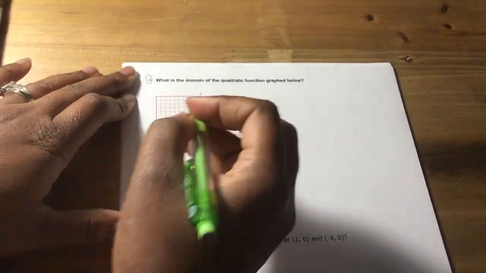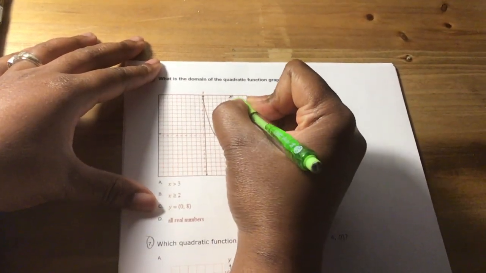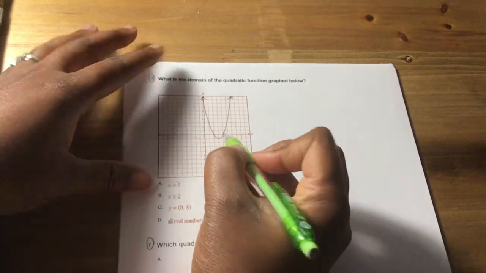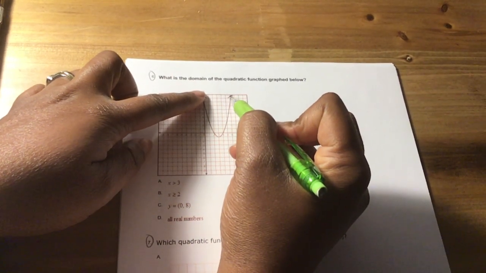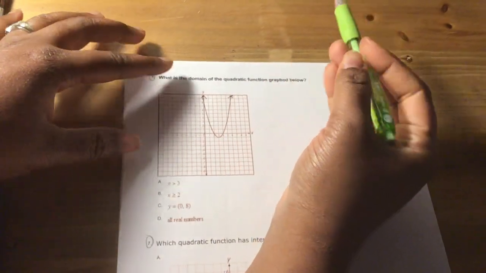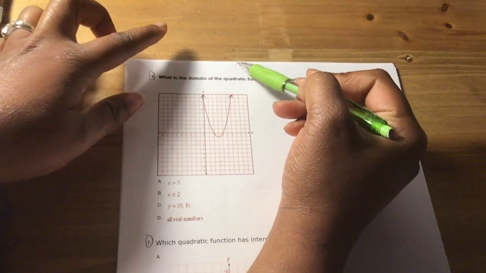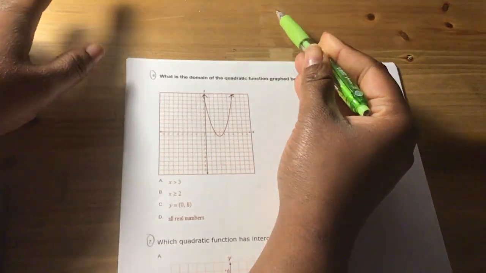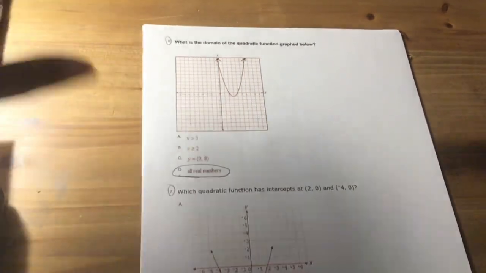Number 6, the domain. Domain is your x values. Because you have arrows at the end of this line, you can't see it here, but this parabola is going to just keep increasing and going up. So because it's infinitely going in this direction and keeps getting wider, your x values are going to be all real numbers.